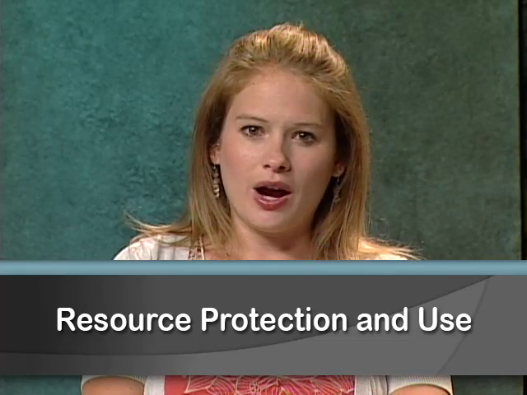Another category of factors to consider in establishing priorities is resource protection and use. It includes those resources that require additional attention and are a major focus of the work that the office does. These might include geographically important areas such as a recreation area or an urban interface area.